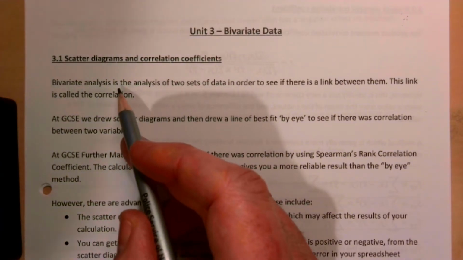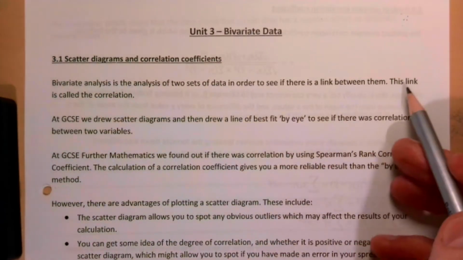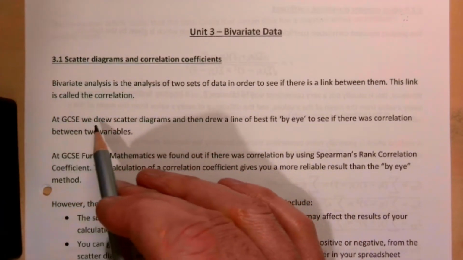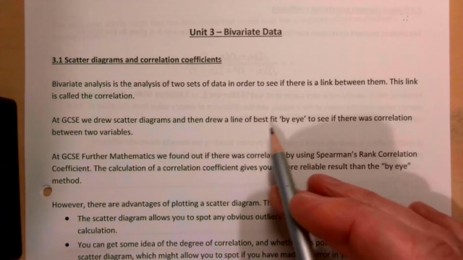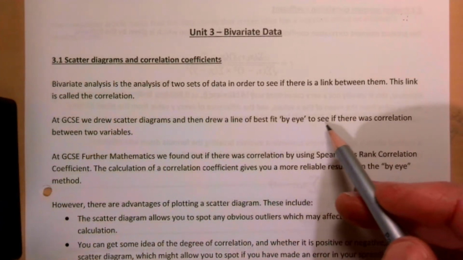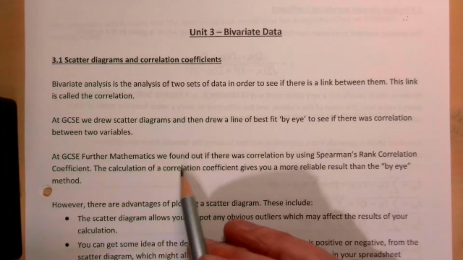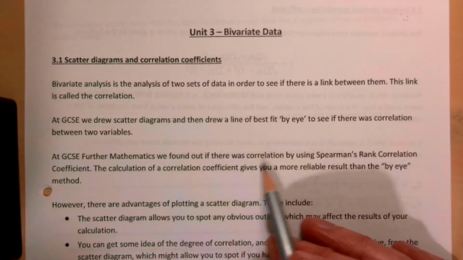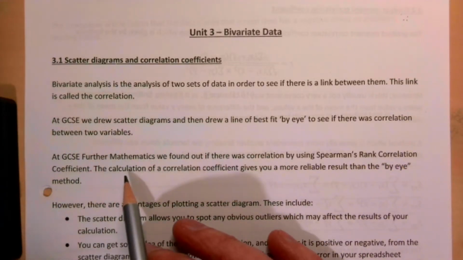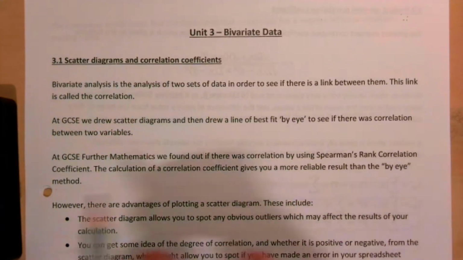Bivariate analysis is the analysis of two sets of data in order to see if there's a link between them. This link is called the correlation. At GCSE we drew scatter diagrams and then drew a line of best fit by eye, as in just your best line of best fit, to see if there was a correlation between the two variables. At GCSE further maths we found out if there was a correlation using Spearman's rank correlation coefficient. The calculation of a correlation coefficient gives you a more reliable result than the by eye method.